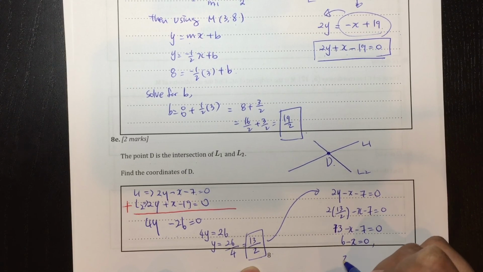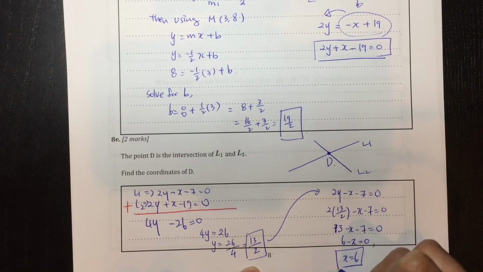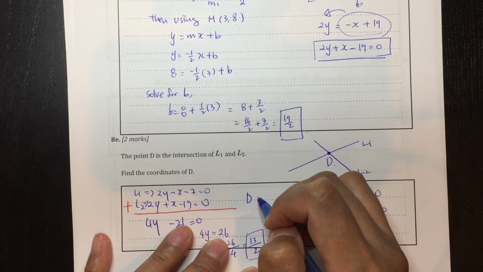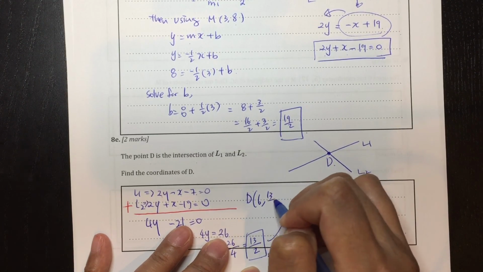So the x value is equal to 6. My y value was 13 over 2 and my x value was 6. So my point D is (6, 13/2).